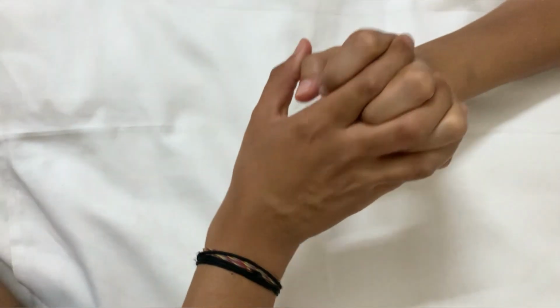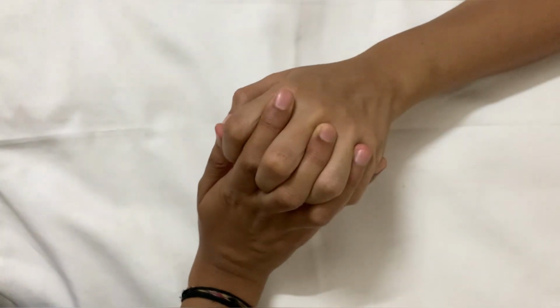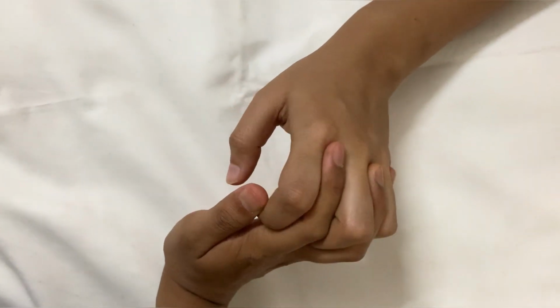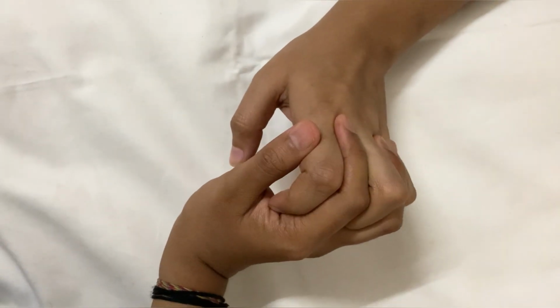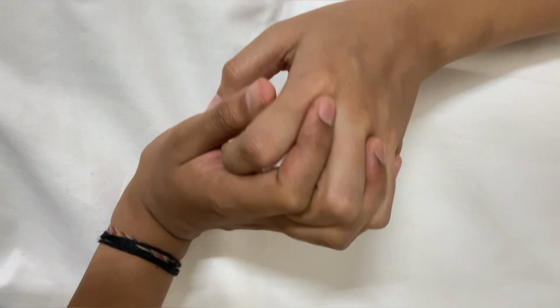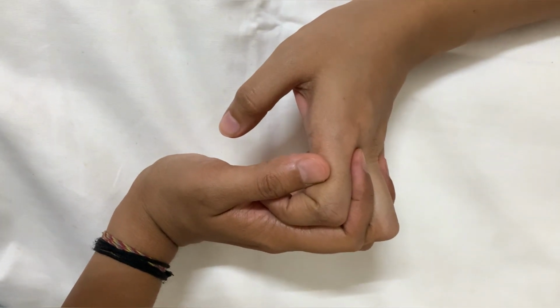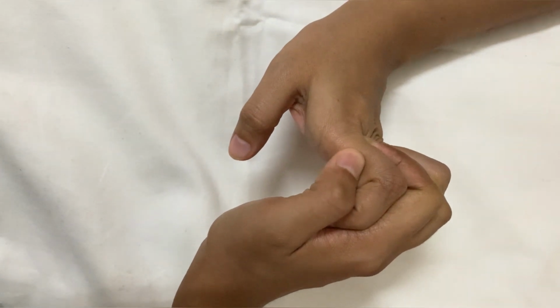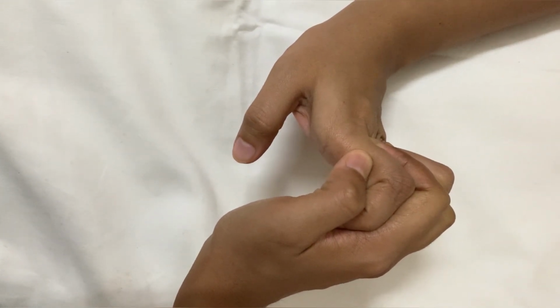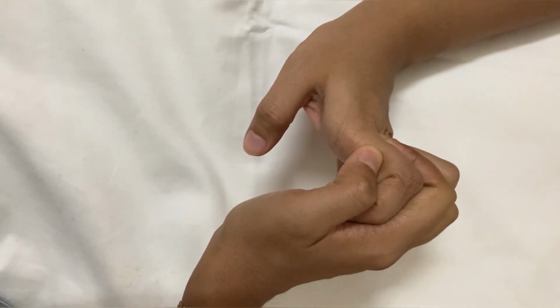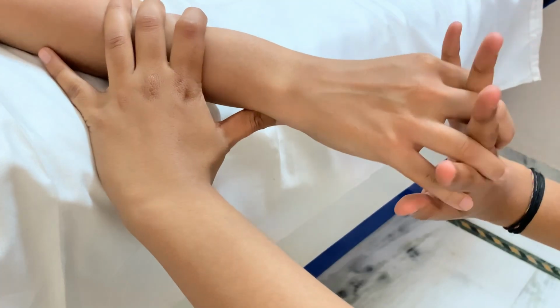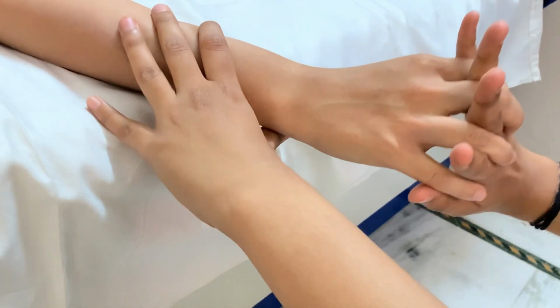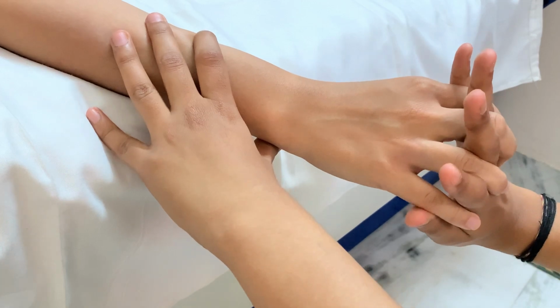Now to stretch the palmar interossei muscle, first I need to interlock my hand with that of the patient, and then I will extend the MCP joints and flex the interphalangeal joints. In this stretch, you can see I have interlocked my hand with that of the patient, and the reason behind this is because it helps me to keep the patient's fingers abducted.